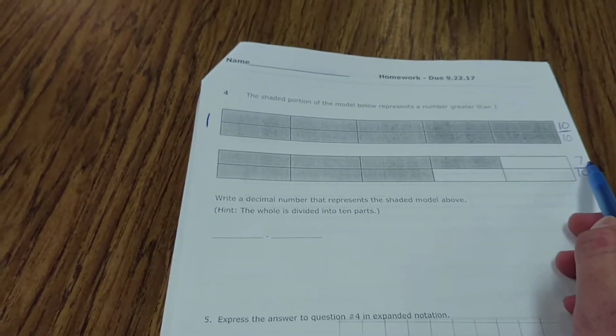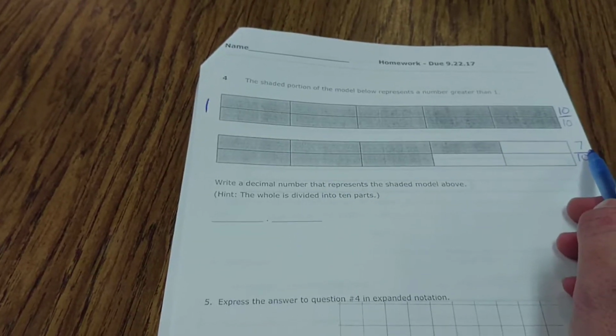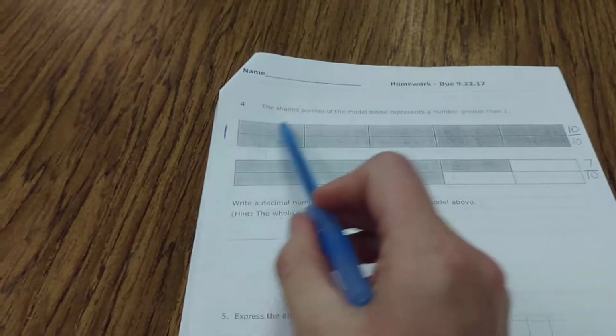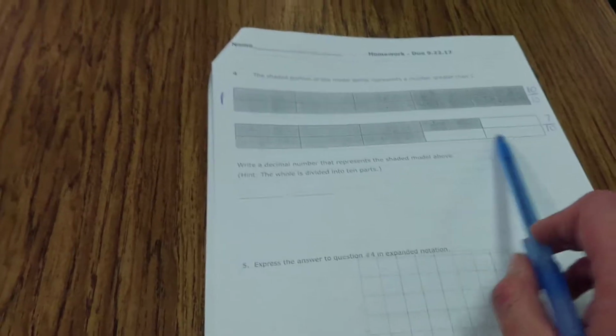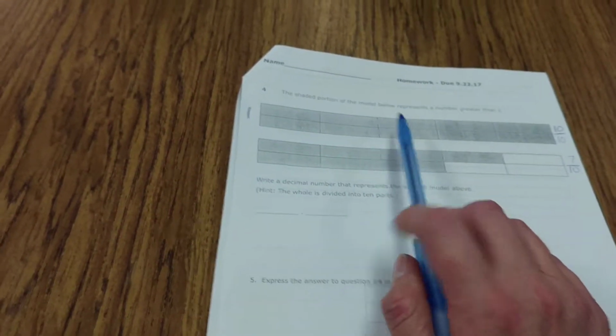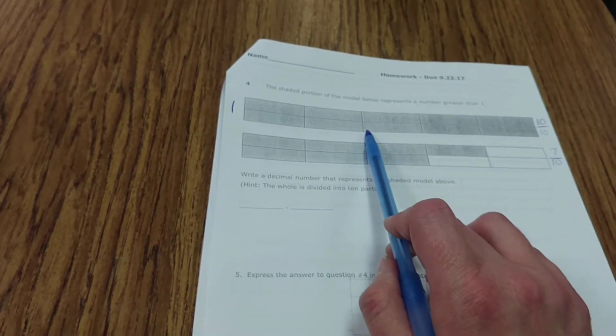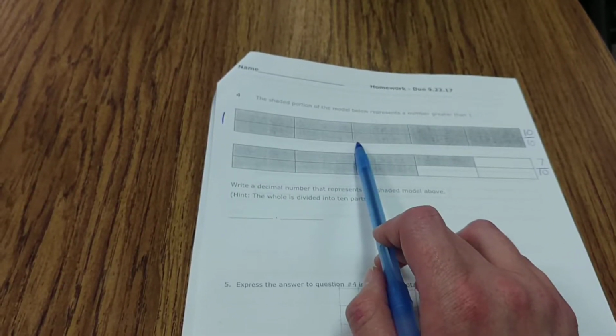The way that I want to think about this mathematically is, if I have all the parts shaded in this first model, that represents 1 whole. In the second model, I don't have enough to make another whole. So the value is going to be greater than 1, but less than 2.